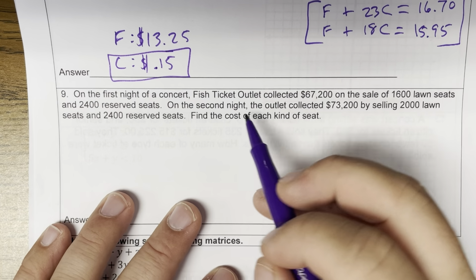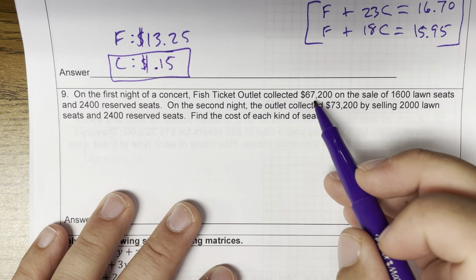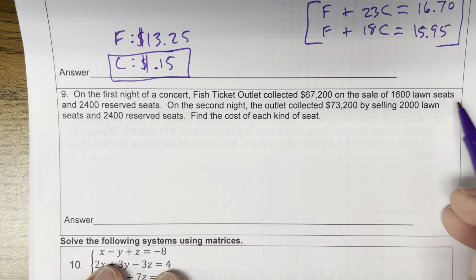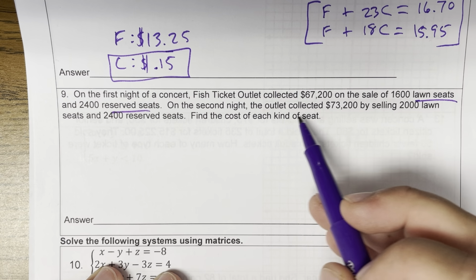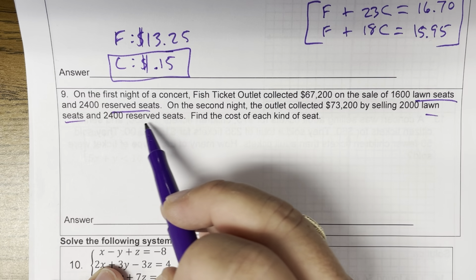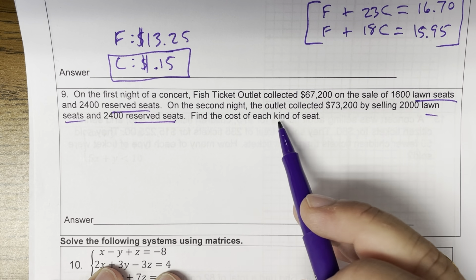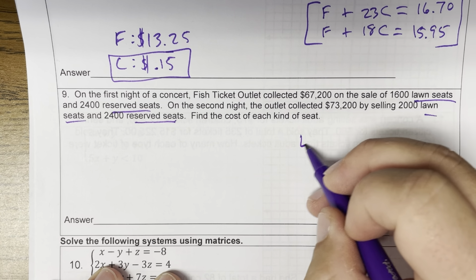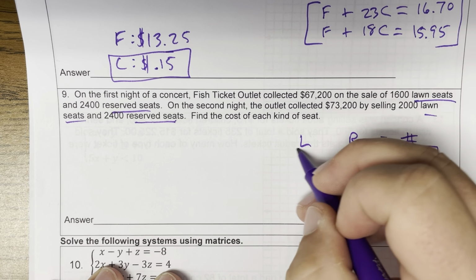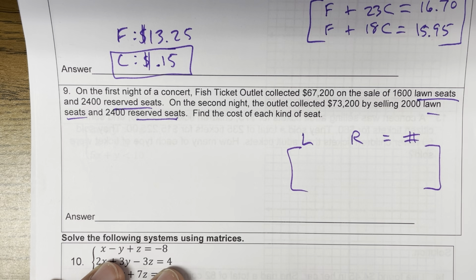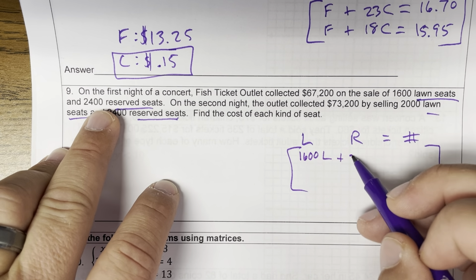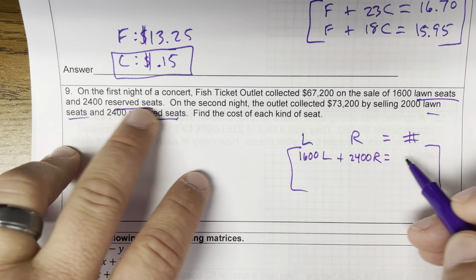On the first night of the concert, Fish Ticket Outlet collected $67,200 on the sale of 1,600 lawn seats and 2,400 reserve seats. On the second night, they collected that much money by selling 2,000 lawn seats and 2,400 reserve seats. Find the cost of each kind of seat. So on this one, we have lawn, we have reserved, and my answer. Again, we have two variables, so we'll have two equations. And so on the first one, we had 1,600 lawn plus 2,400 reserved.